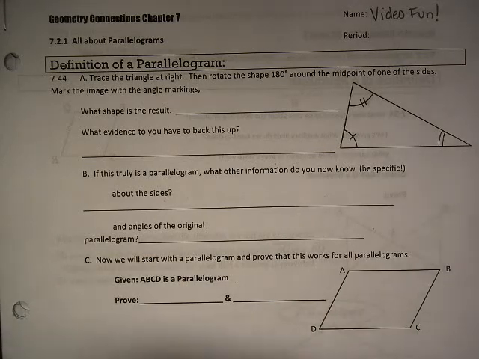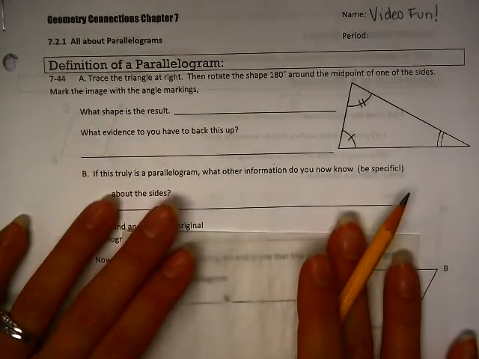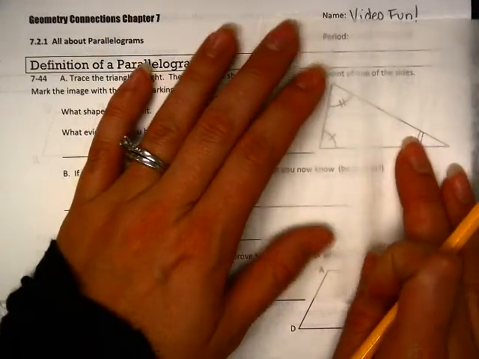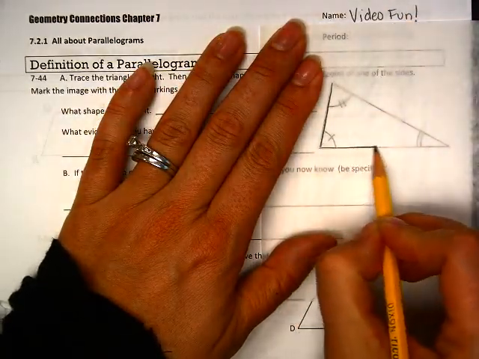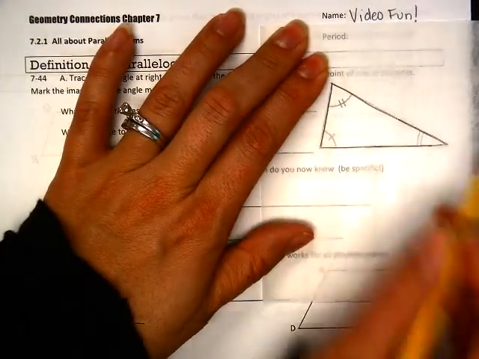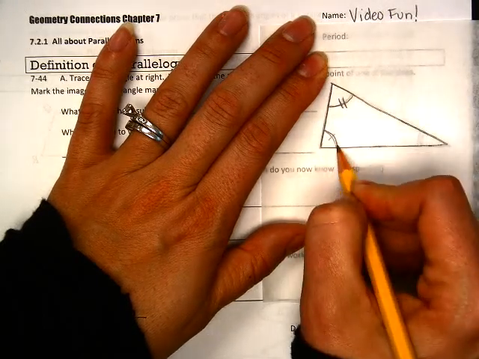Welcome. We're going to look all about parallelograms today. So the first thing that we're going to do is build a parallelogram. We did this in the first chapter, where we took some triangles and rotated them and reflected them and did all sorts of things.